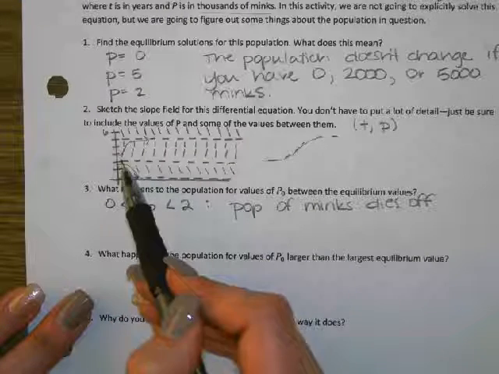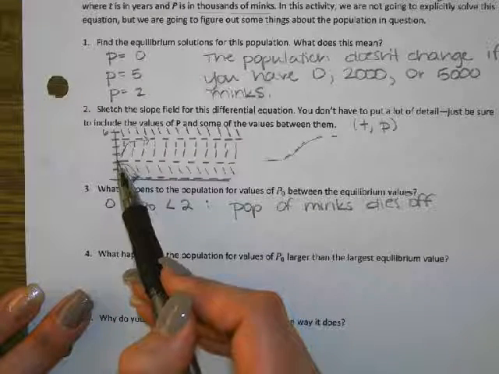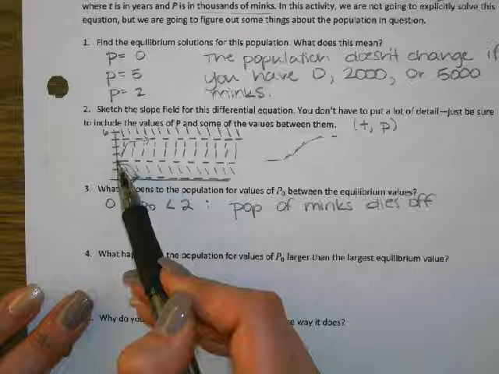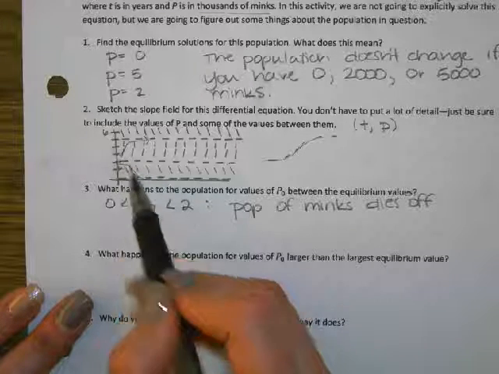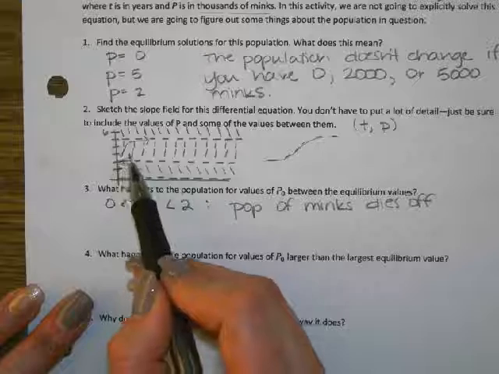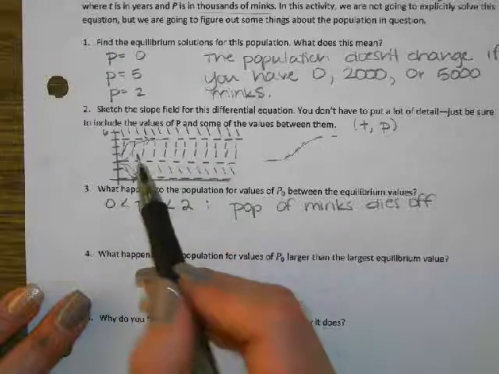What about if you start off with a mink population of like 2,050? It's going to go up. It's going to take a little bit longer, right? It's going to take a little bit longer to go up, but then it's going to do the same thing. It's going to go up and level off.